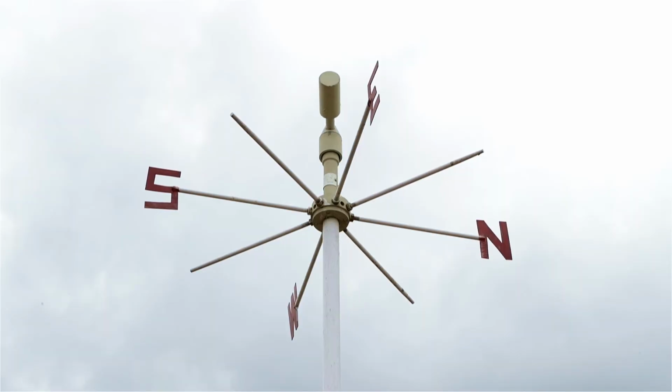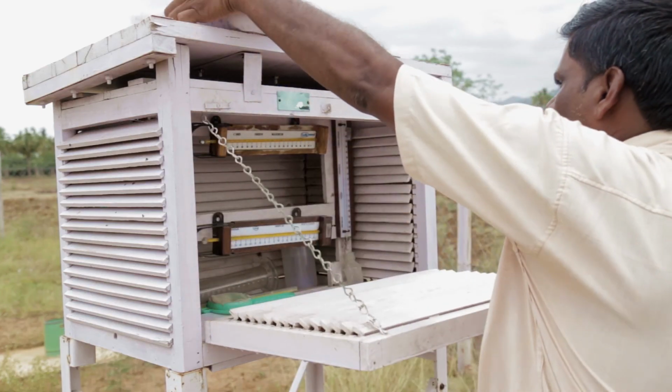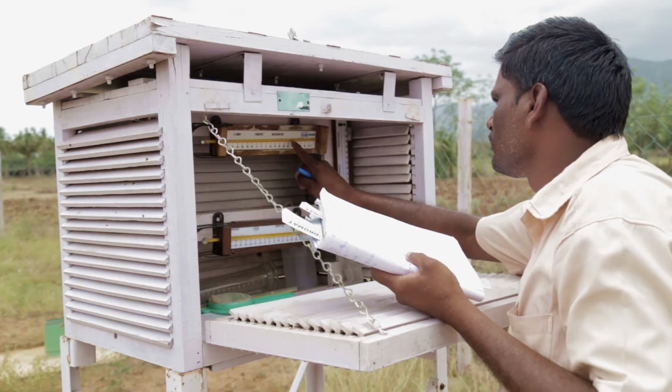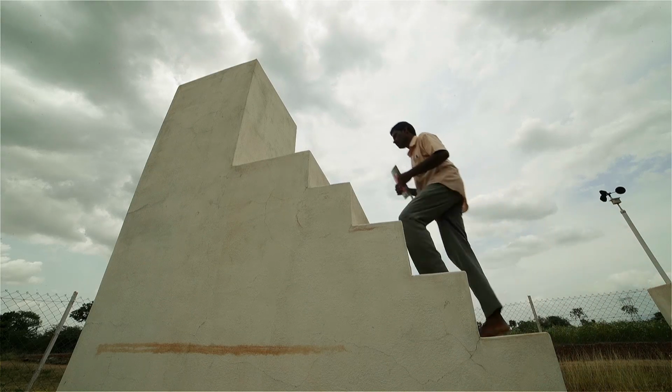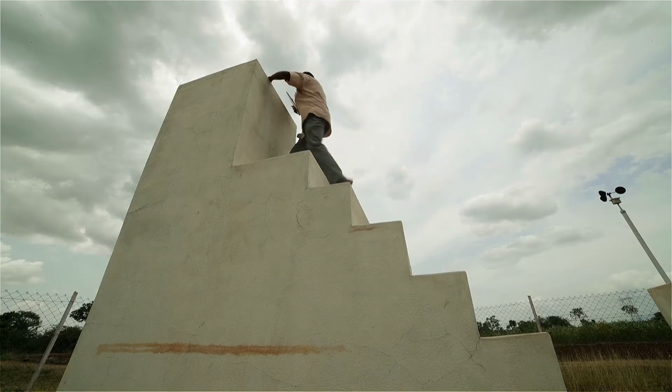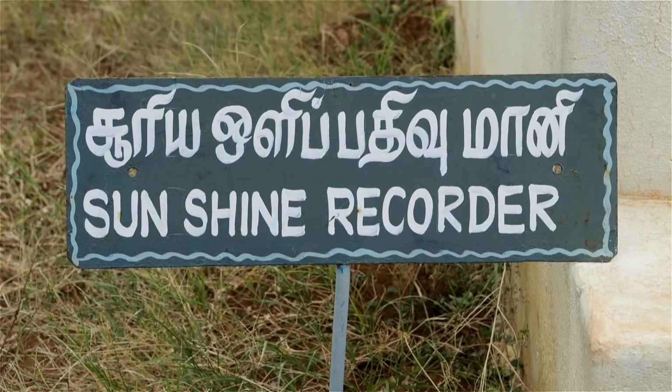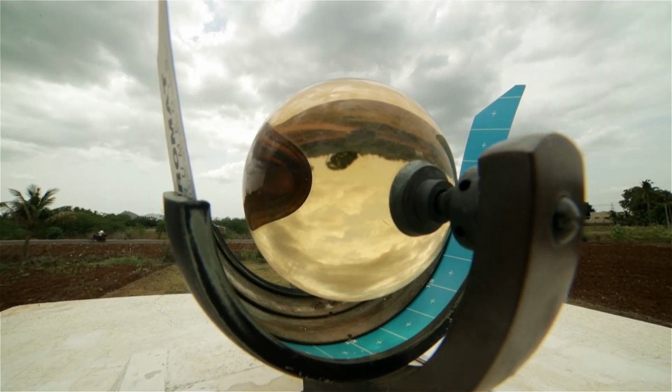The weather station operating under MSSRF in Kannivadi provides weather forecasts for areas within a 30 km radius, which are disseminated through social media and news outlets to the farmers, thus insulating them from the ill effects of aberrant weather conditions.